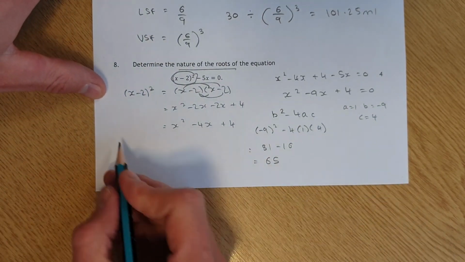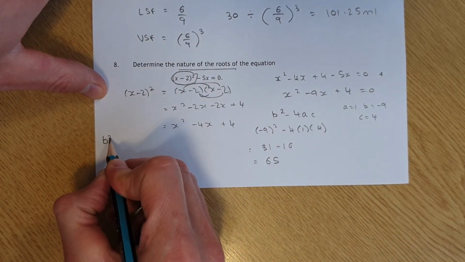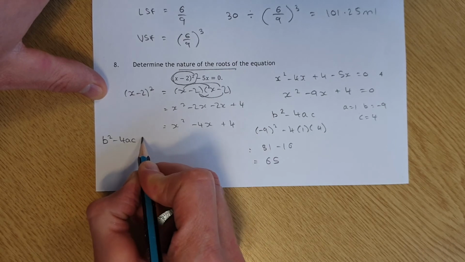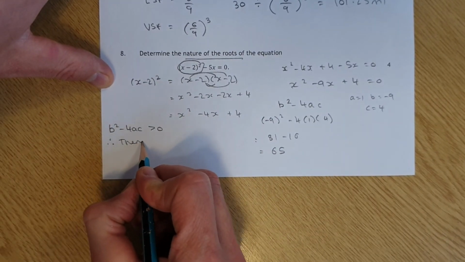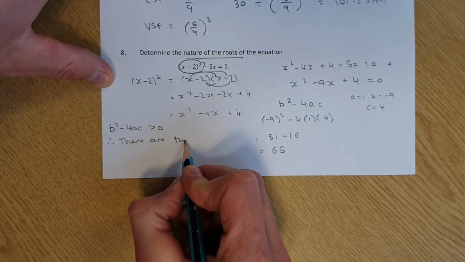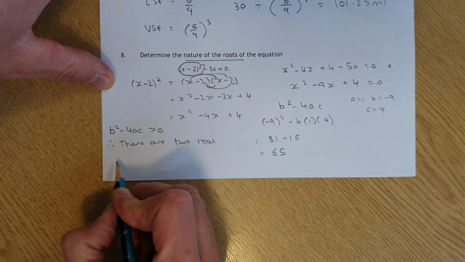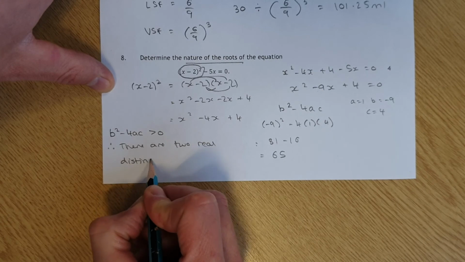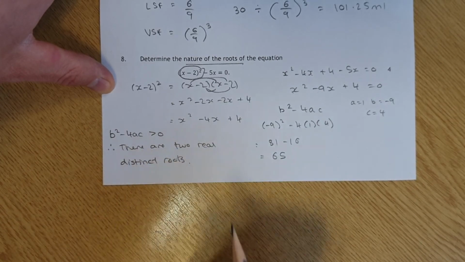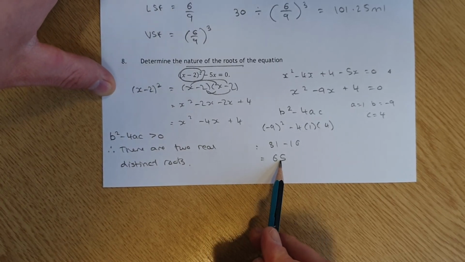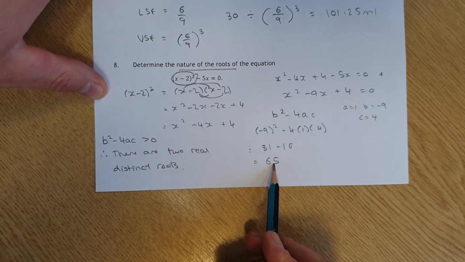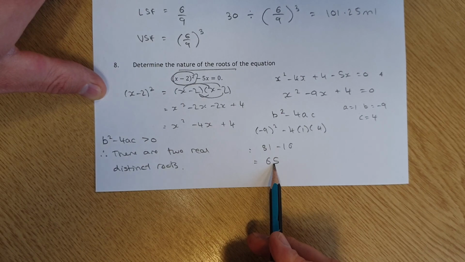So we can therefore say b squared minus 4ac is greater than 0. Therefore, there are two real distinct roots. If it had come out as a negative number, there would be no real roots, and if it was 0, there would be, you can either say one root or two equal roots, and it'd still be real.